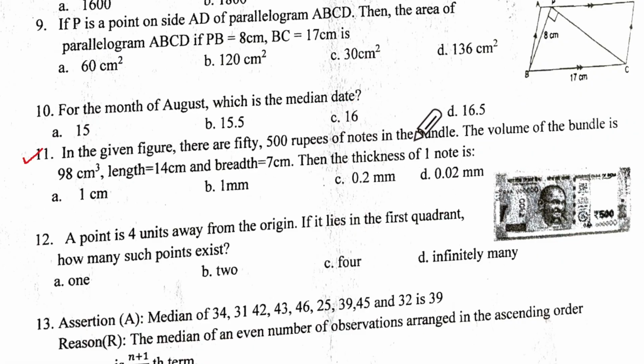Now this one is in the figure. A 500 rupee note is given. The volume of the bundle is 98 centimeter cube. Length and breadth are this. They are asking the thickness of one note. So what will I say? Volume is equal to L into B into H. Do you know this formula? Yes, ma'am. So 98 is going to be equal to 14 into 7 into height.